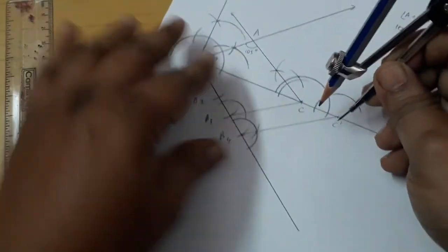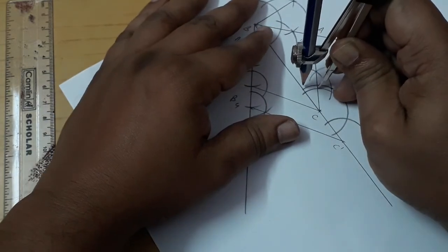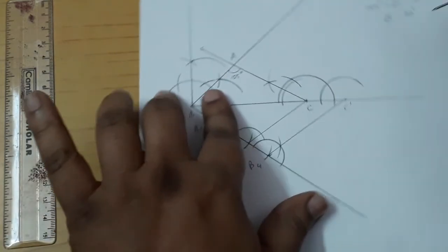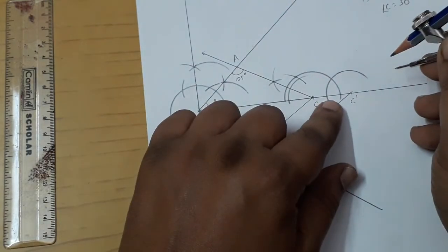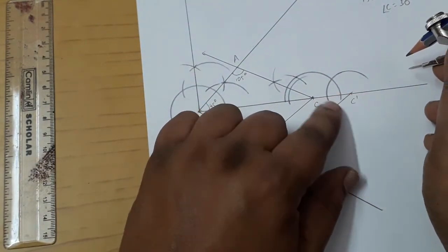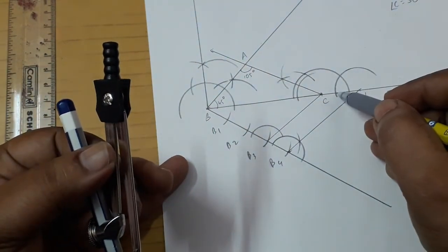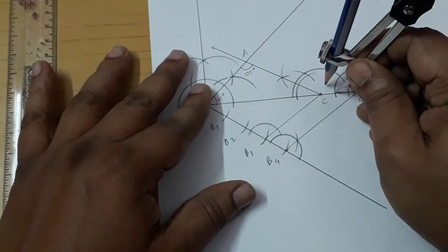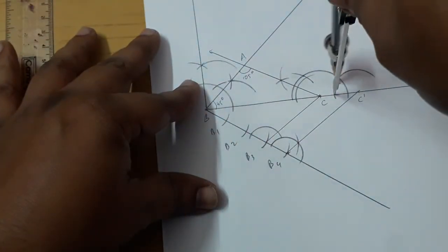And now I'll measure this arc out here. Okay. And I'll keep this over here, out here. Not this one, but this one out here. Okay. I'm keeping the point over here. And I'm constructing another arc such that this arc gets intersected, the one which I had drawn.